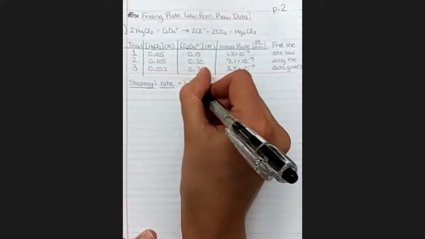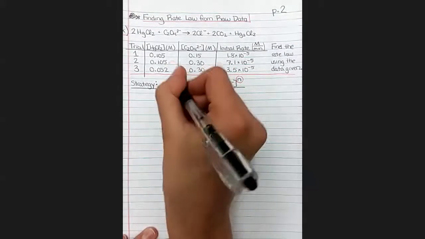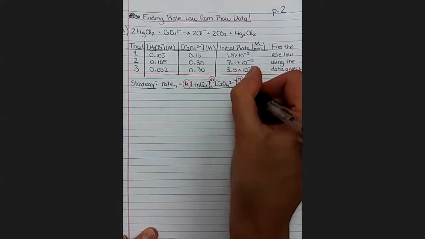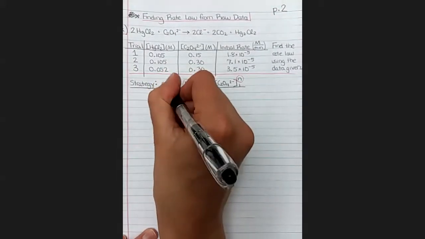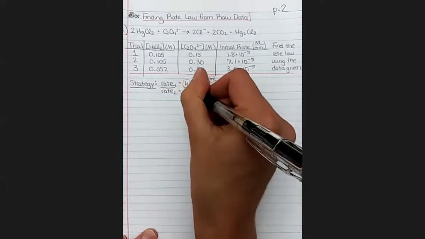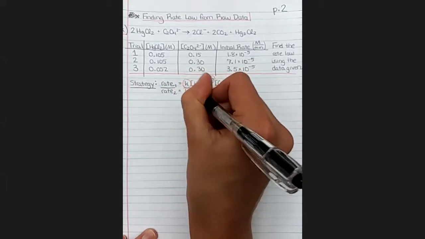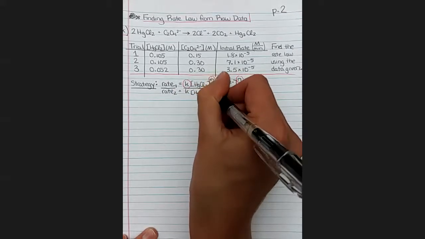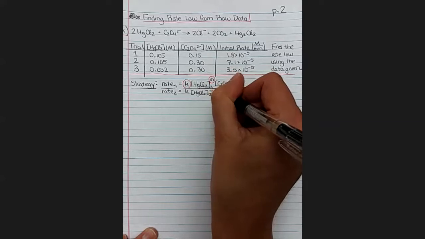So our general strategy is going to look like this. We're going to write the rate law for situation 1. So we'll call this rate 1, concentration 1, concentration 1. Then we're going to write another rate law for situation 2. Rate 2, same rate constant, concentration of mercury chloride 2, concentration of oxalate 2.